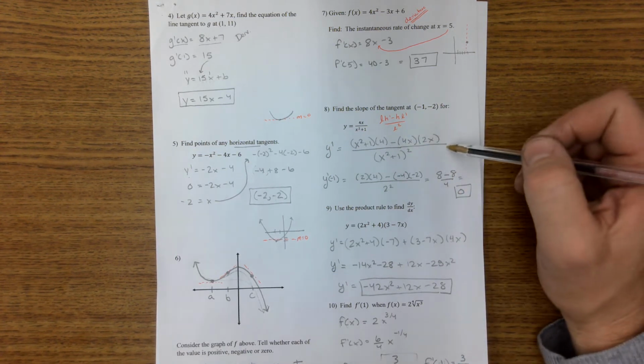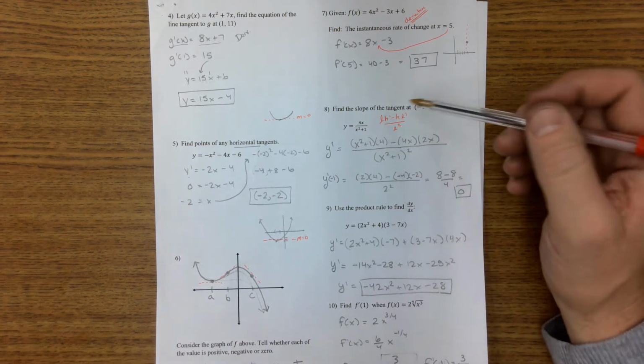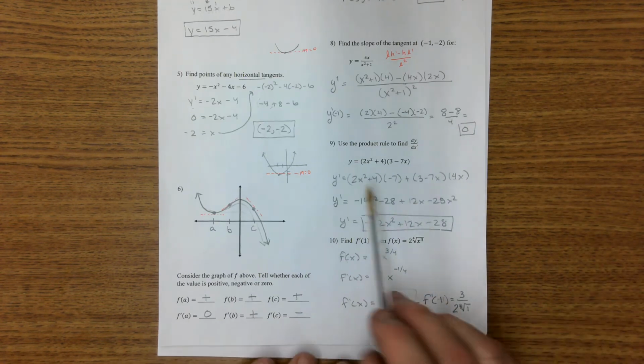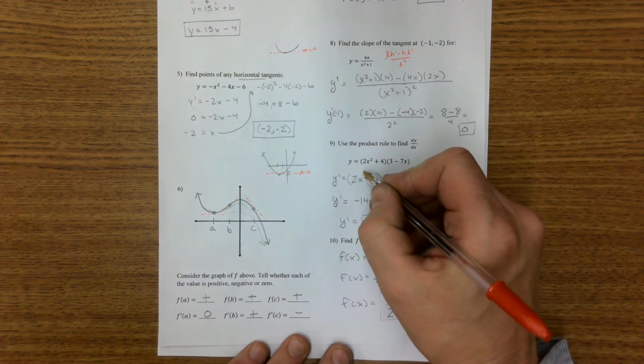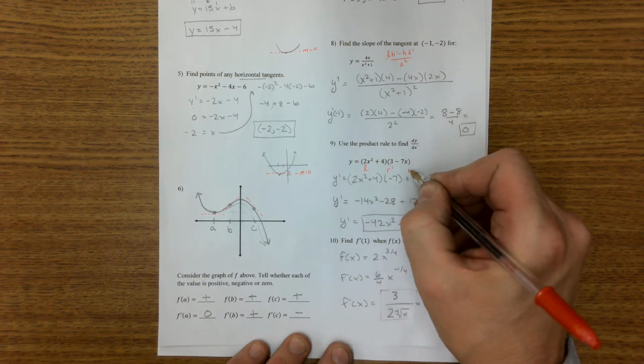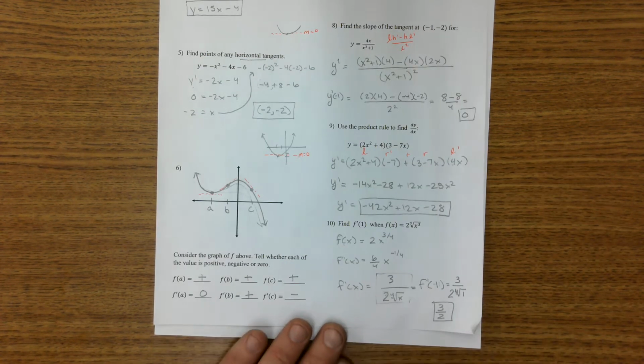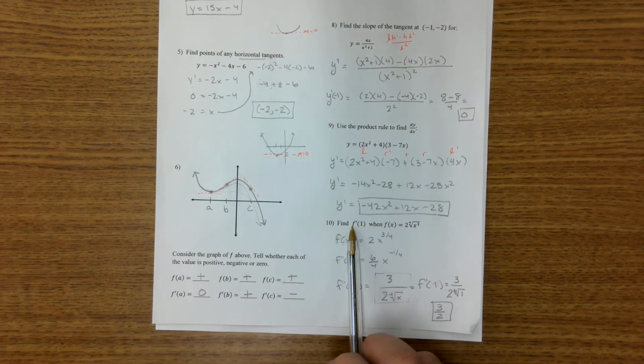I had people simplifying this, and you could, but if you're just plugging it in, there's no need to simplify it. Product rule here, this is left d right plus right d left. FOIL, simplify. It's an easy one to simplify.